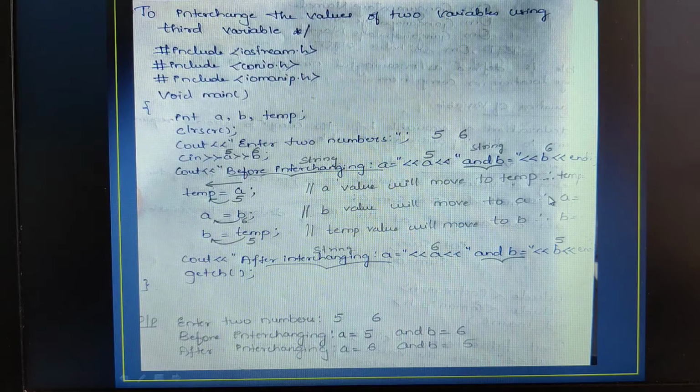Okay. Now what happened? I moved the value of B into A. That means A contains 6. Now the thing is, B should contain 5, no? Now where is the 5? 5 is in the temporary variable. In the same way, whatever the value is in the temporary variable, I have moved into the variable known as B. Therefore the temp value will move to B. Therefore B will become what? 5, isn't it? Now A is representing 6 and B is holding what? 5. The values are interchanged.